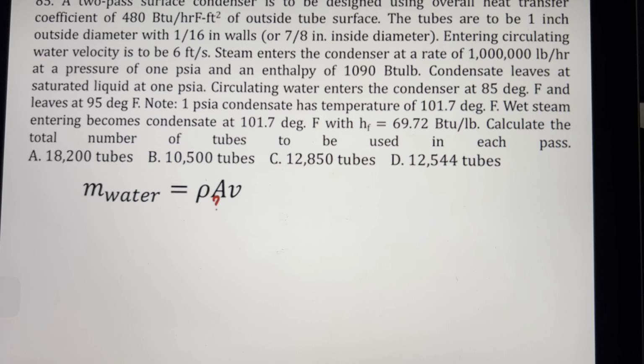And to solve that, we must first determine the quantity of water because these two are already given. And to find the quantity of water, we must know the amount of heat absorbed by the water. And this is a heat exchanger, meaning there's an exchange of heat between two fluids, and that is the steam and water. So the heat from the steam is absorbed by the water.